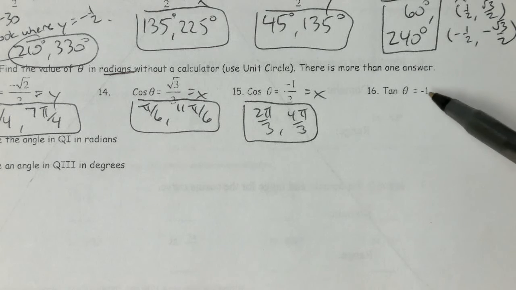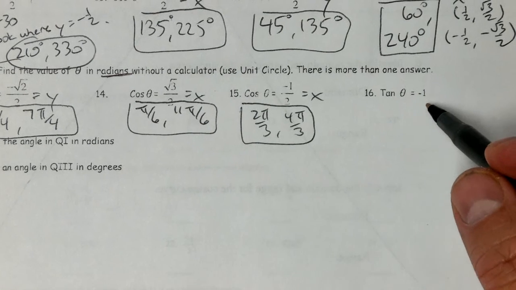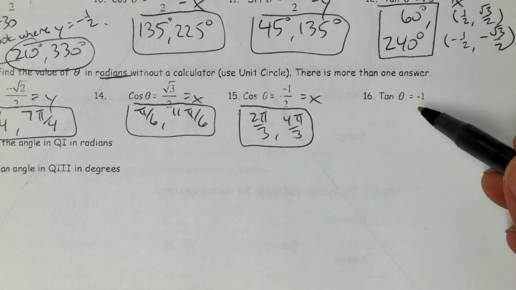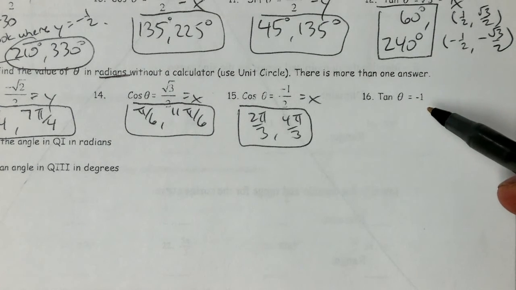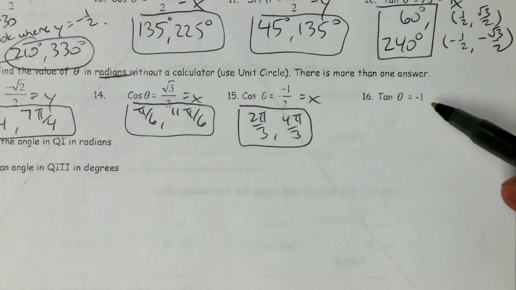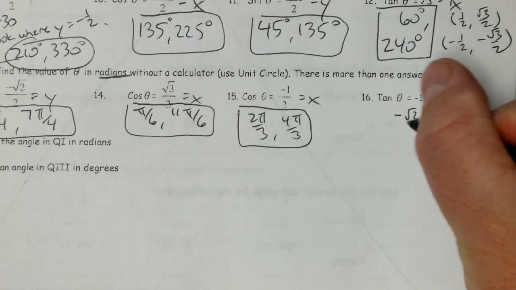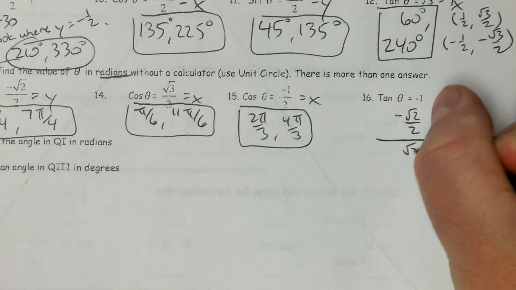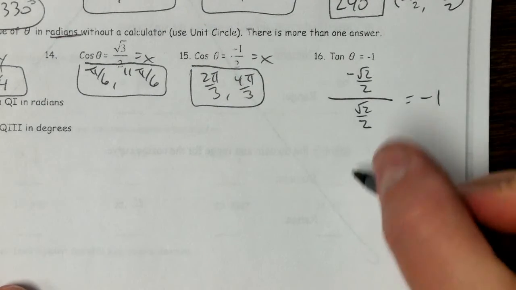Okay, then 16, tangent theta is equal to negative 1. So that's where they're identical, except you're going to have one positive and one negative. For example, negative square root of 2 over 2 divided by square root of 2 over 2 is negative 1.